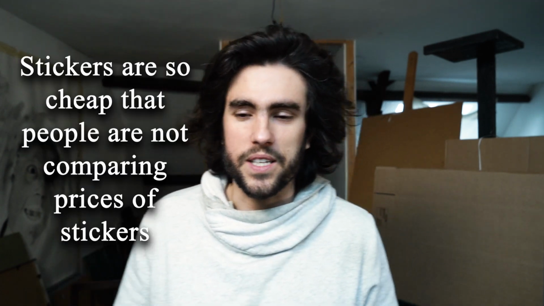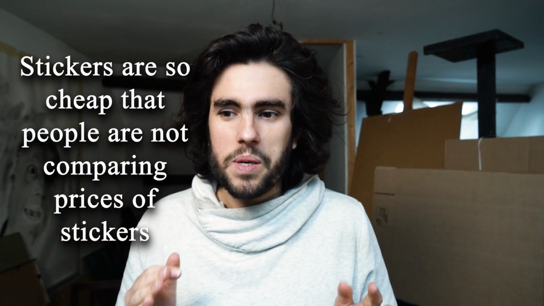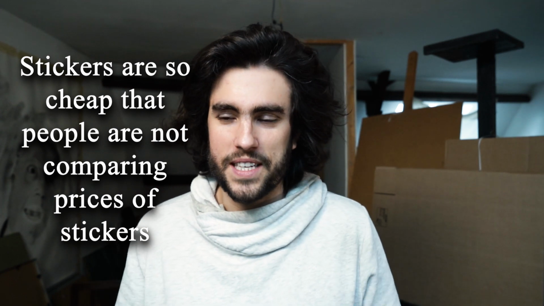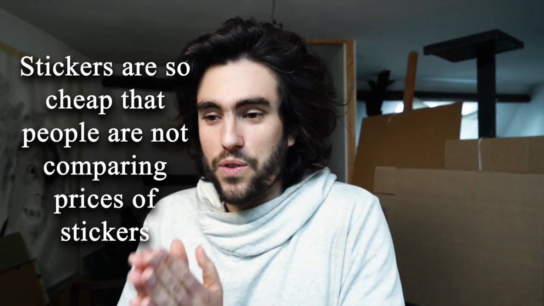Take, for example, stickers. Stickers are so cheap that people are not comparing prices for stickers, and the difference between $1.20 and $1.60 is 40 cents. It's simply not worth it. And so when it comes to stickers, you can suddenly mark them up way more, 50, 60, 70, 80% or something like that.